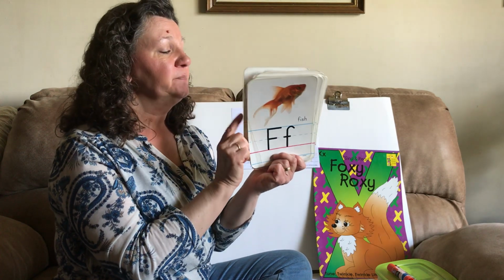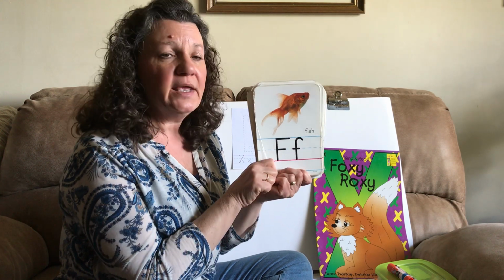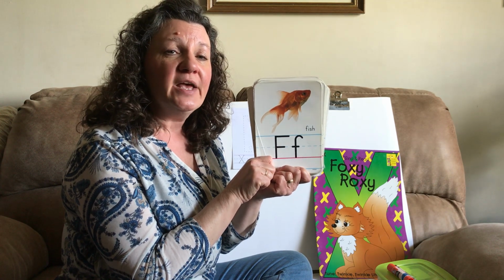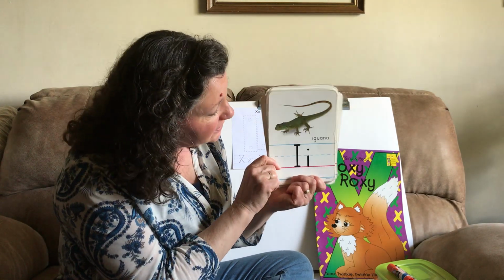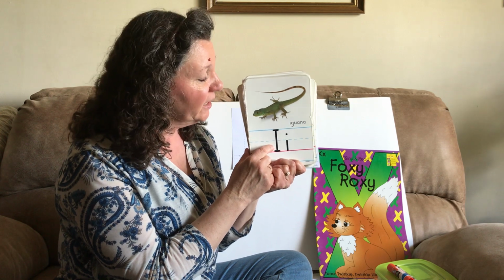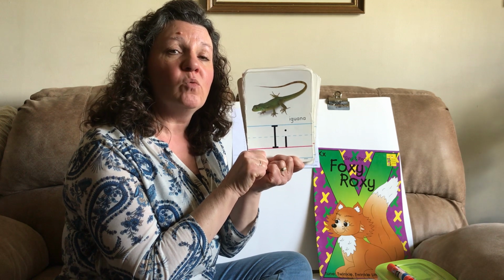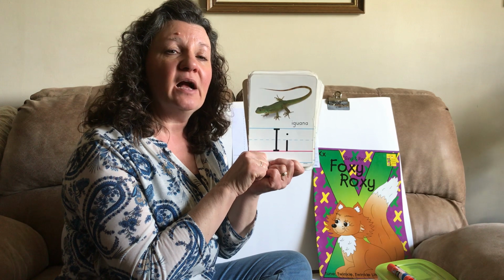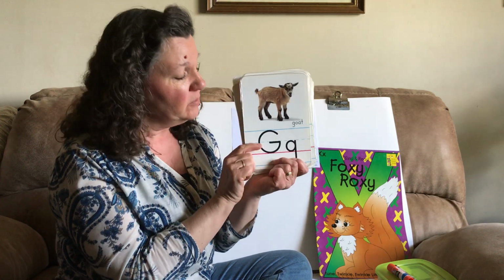Okay, what about that letter? This is our letter F. We have our capital F, our lowercase f. It makes the F sound, like fish and fingers and feathers and French fries. And this one is the letter I. We have our capital I for Ivana and Ignore, and our lowercase i. The I makes the short I sound, like in iguana and inside, and it makes the I sound like ice cream and ice skates.